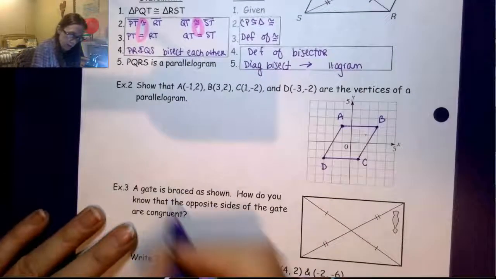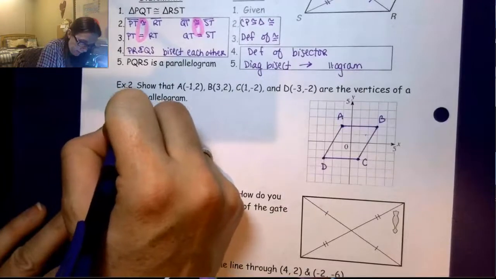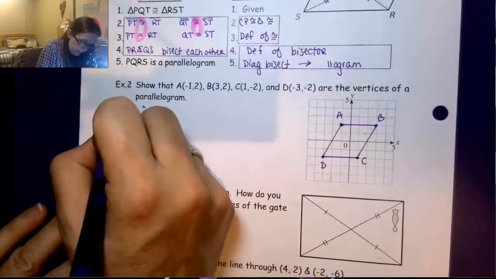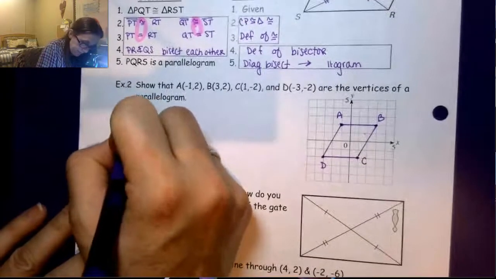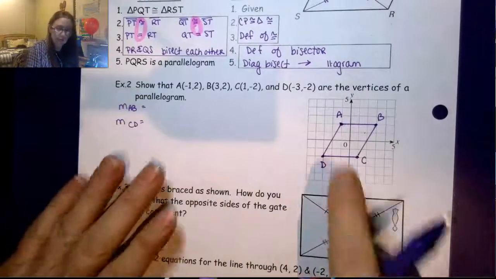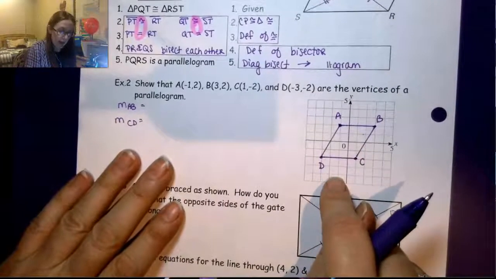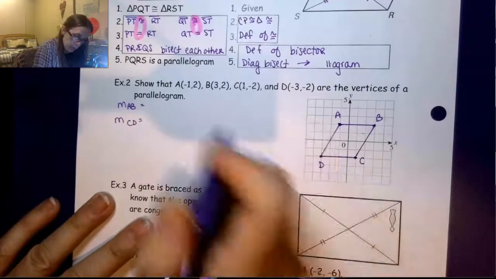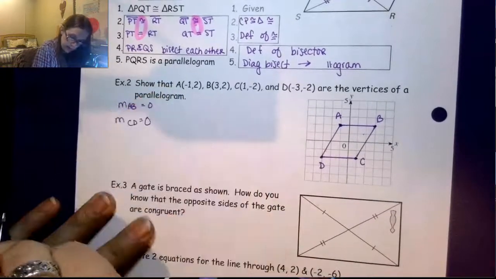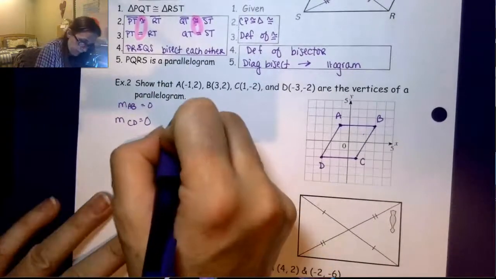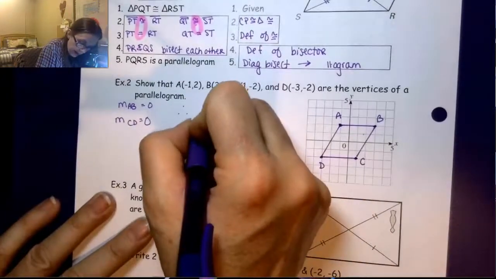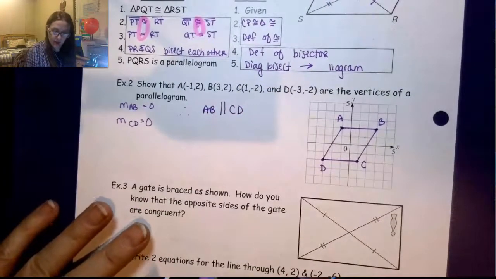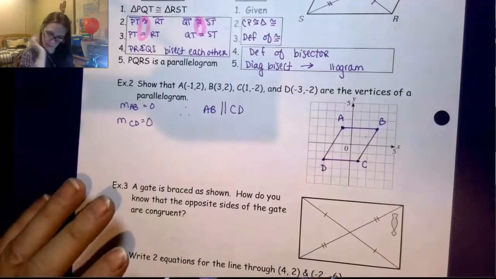I'm going to say that I know the slope of AB. Do I know the slope of AB? And do I know the slope of CD? And I do. I do know those slopes, and those slopes are the same. If they have the same slope, that means those lines are parallel. This slope is 0. This slope is 0. Therefore, I know that AB is parallel to CD.